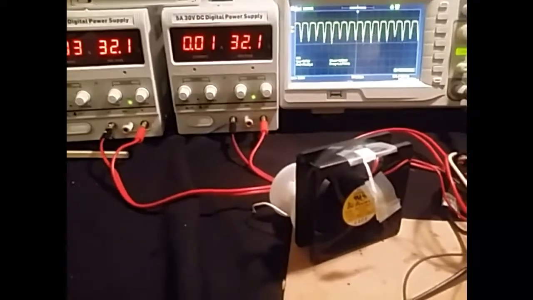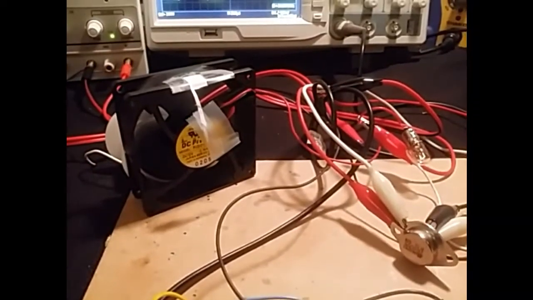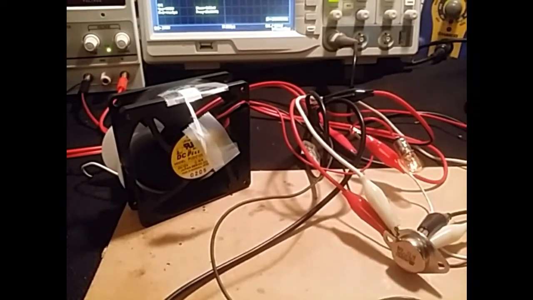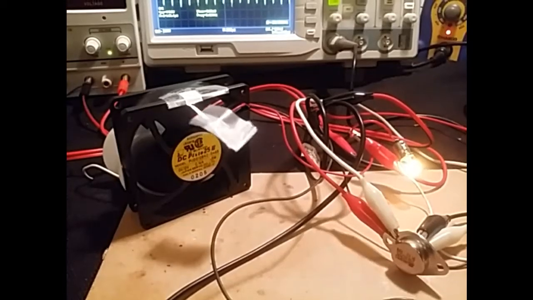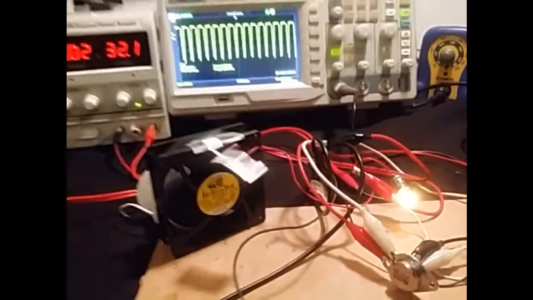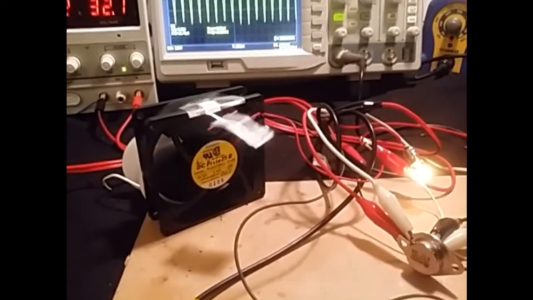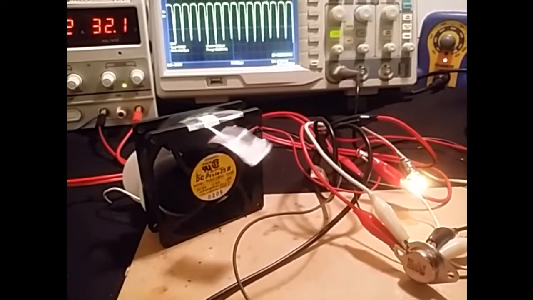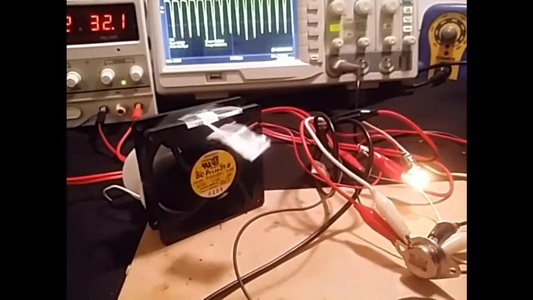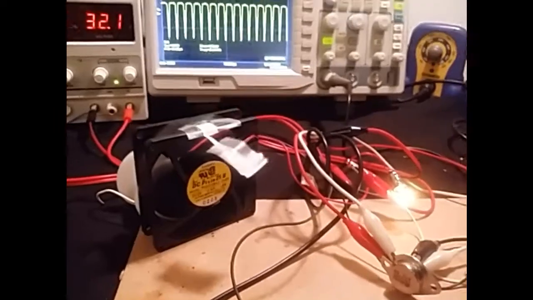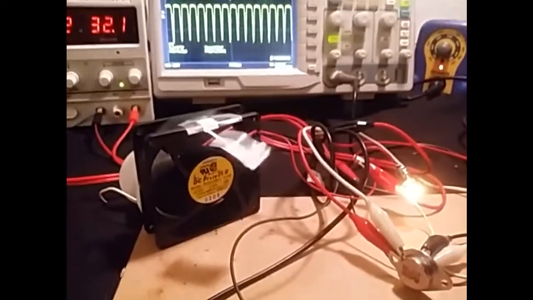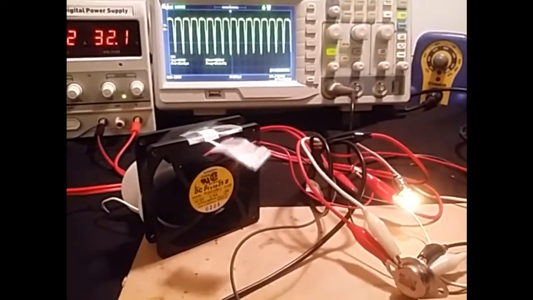At 9 volts, 30 milliamps. So that's a lot more linear. As you can see, also the light is dimming accordingly. But when we use the frequency to control it, it's not such a linear curve.